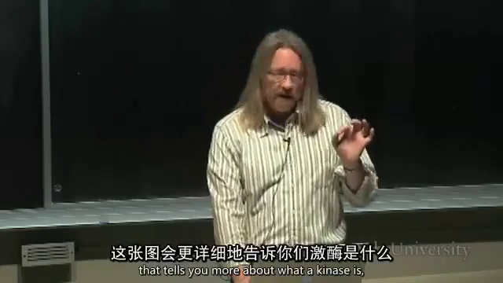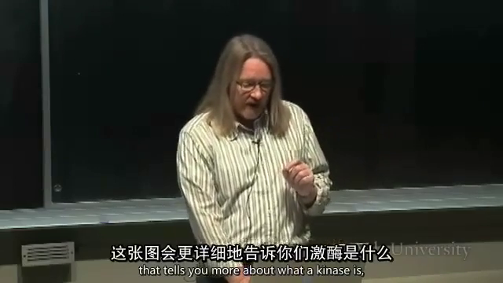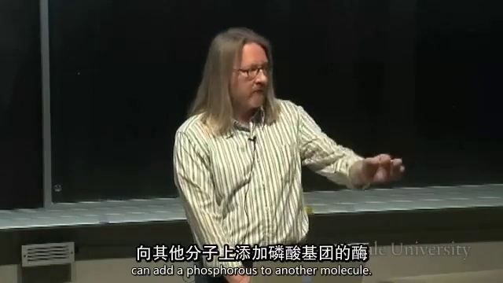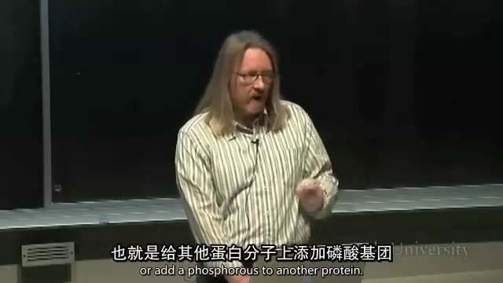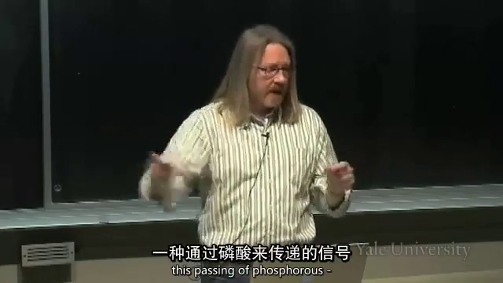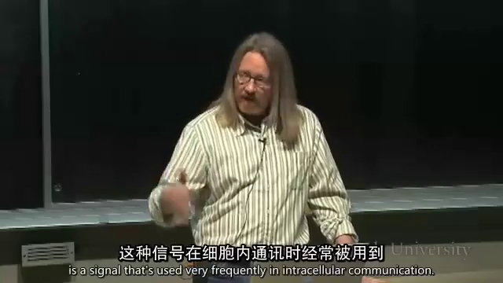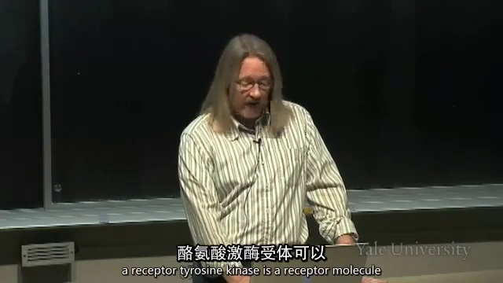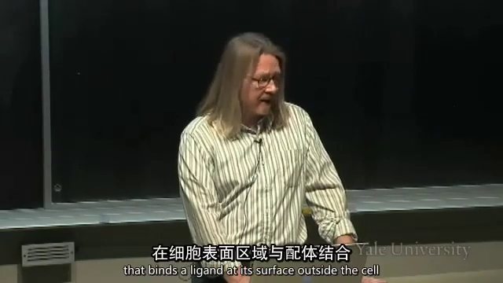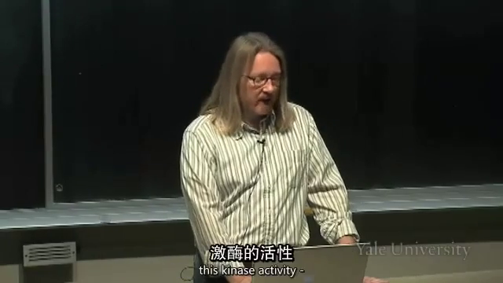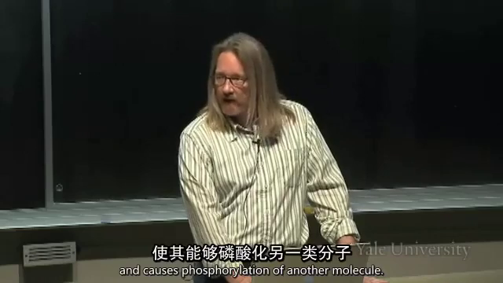I'll show another picture in a moment that tells you more about what a kinase is. But a kinase is basically an enzyme that can add a phosphorus to another molecule. It can phosphorylate, or add a phosphorus to, another protein. And this passing of phosphorus is a signal that's used very frequently in intracellular communication. I'll talk a little bit more about that in a minute. In this case, a receptor tyrosine kinase is a receptor molecule that binds a ligand at its surface outside the cell and initiates this kinase activity, and causes phosphorylation of another molecule.